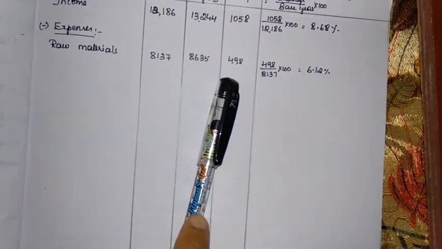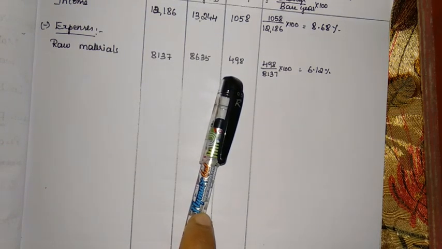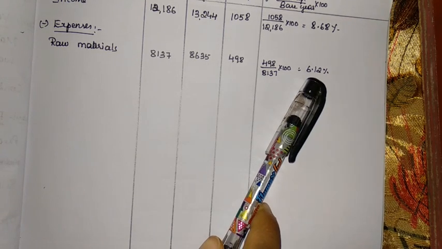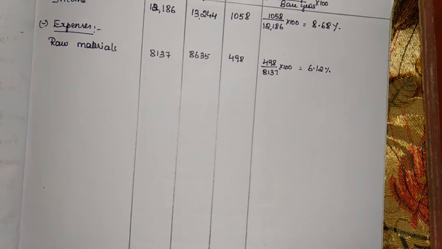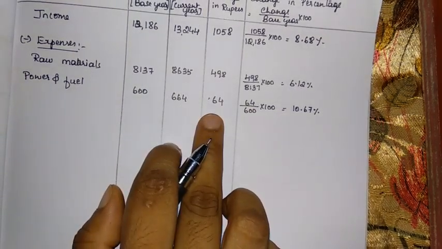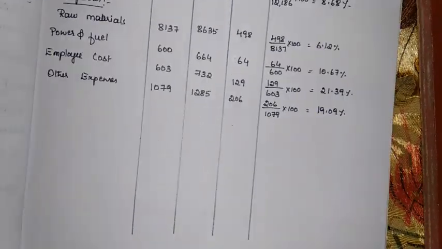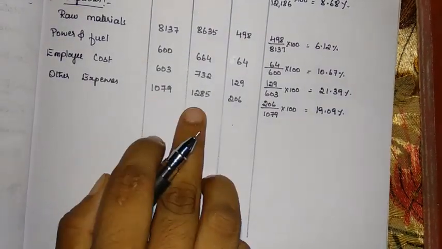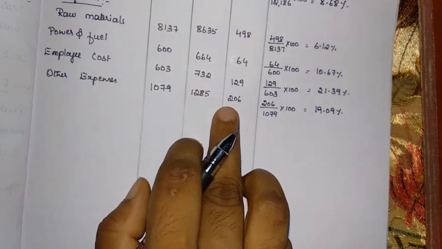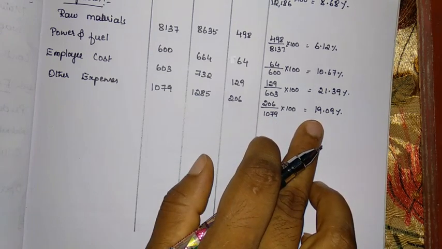So the change in rupees is positive, that is 498, and the percentage change is 6.12%. Power and fuel 664, the change is 64 rupees and in percentage it is 10.67%. Other expenses 1,079 and the current year value 1,285, the increase is positive and the percentage change is 19.09%.